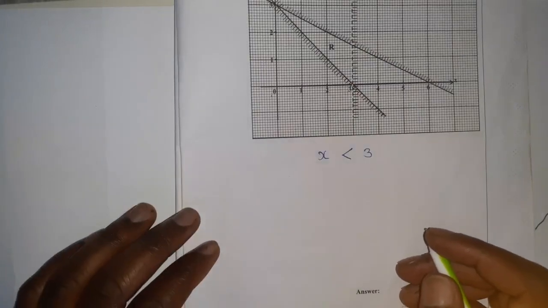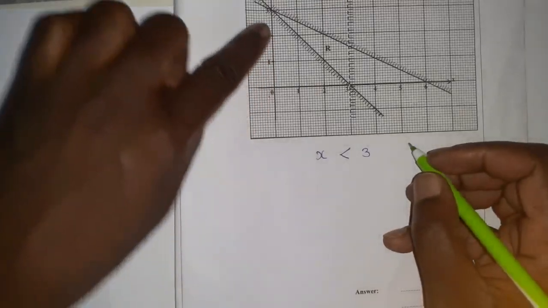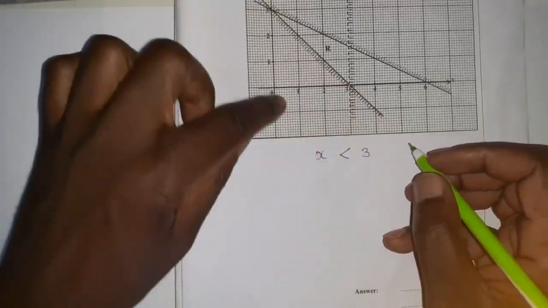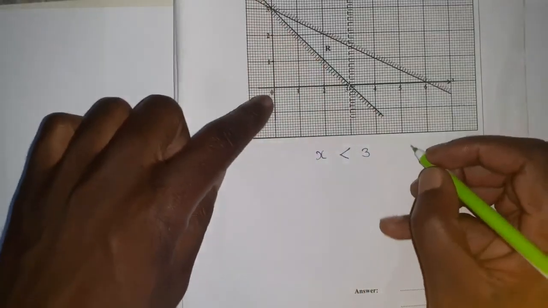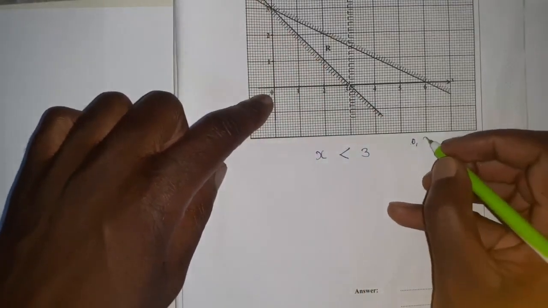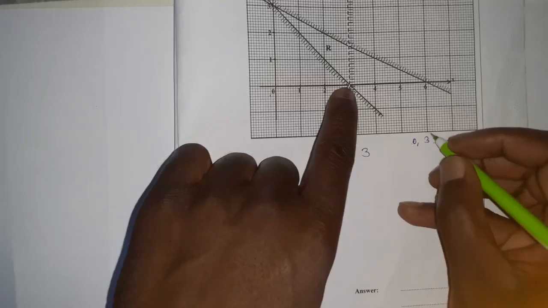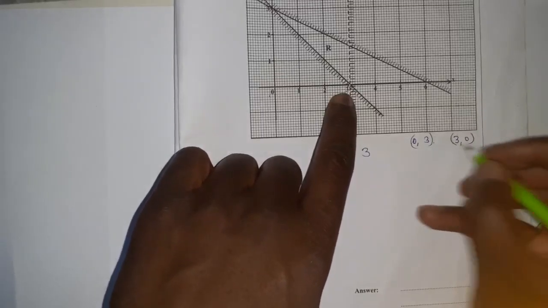As for the other two, we need to make sure that we get the coordinates. So for instance, this same one, I can start with, we need to get 2 points on these lines. So for instance, I'm dealing with this one now. So I'm going to get these two coordinates, 0, 3, which is this one here. And then also this one here, which is 3, 0.